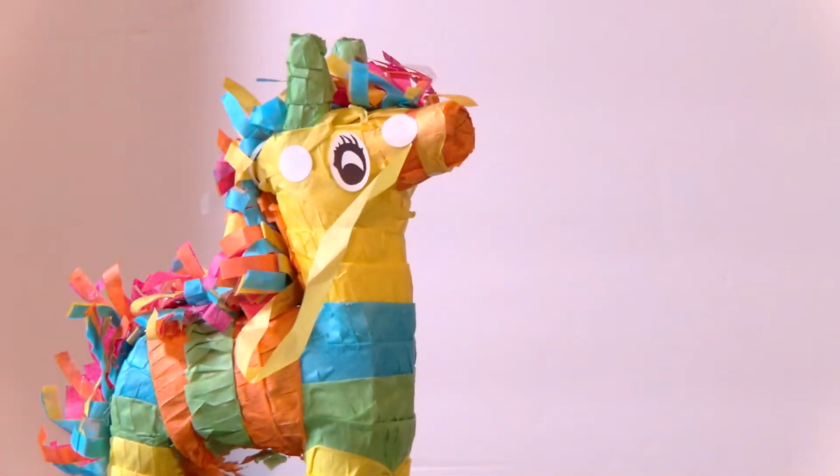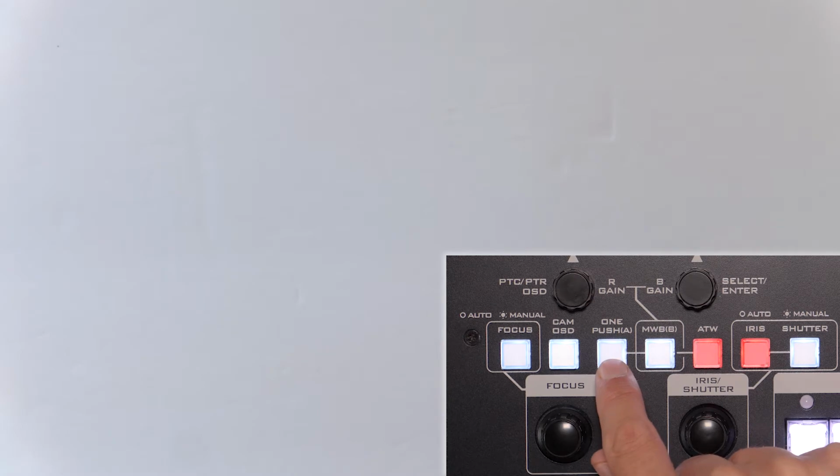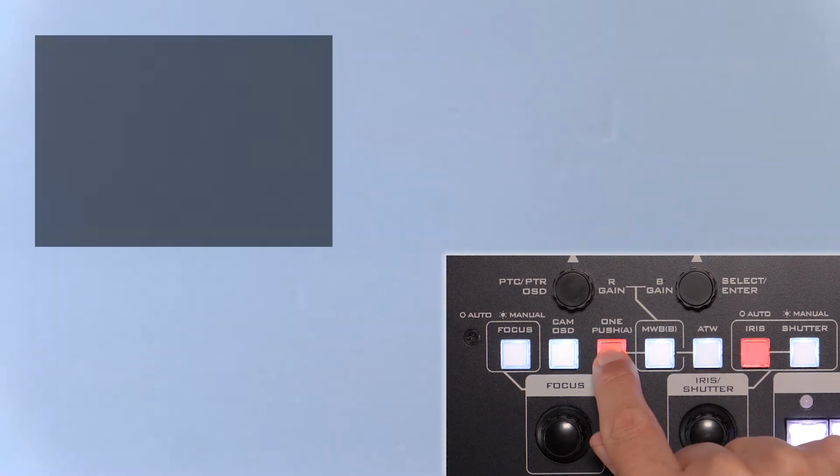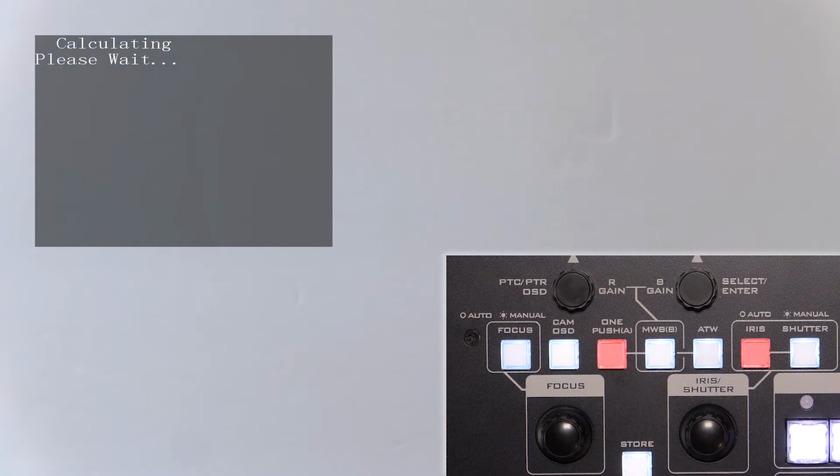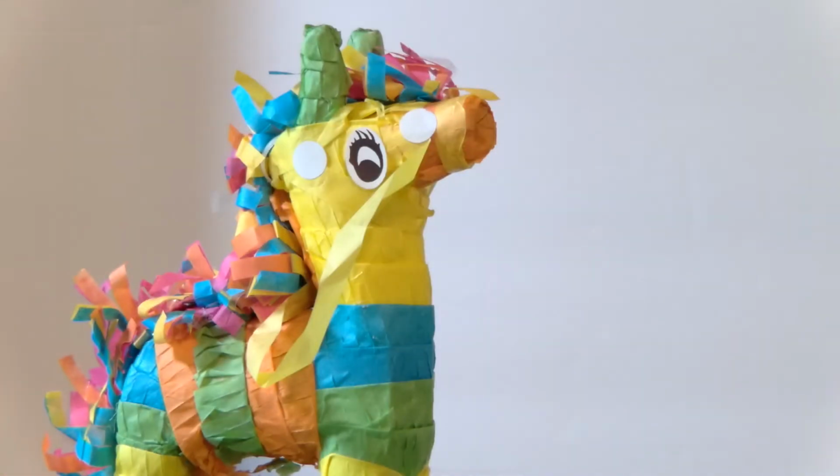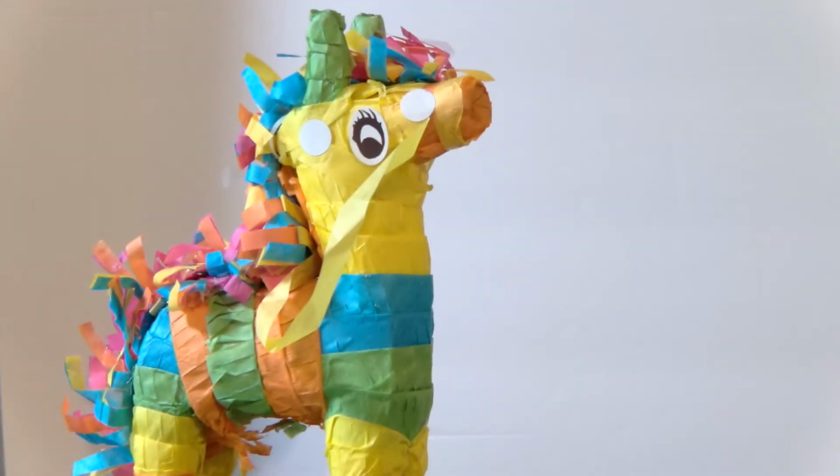So if you happen to have a white background or a white card handy on set, go ahead and zoom into a region that is only white and then hold down on the one push auto button. Your camera will then begin calculating and locking in on the white balance. And when it's finished, now the white balance stays consistent.